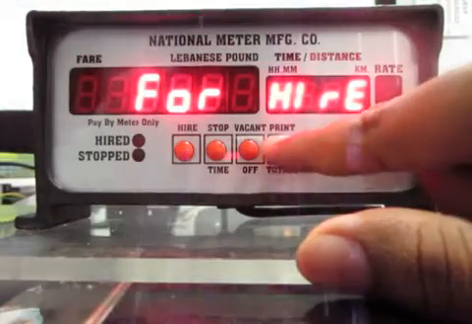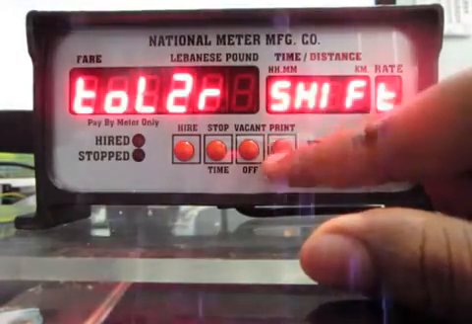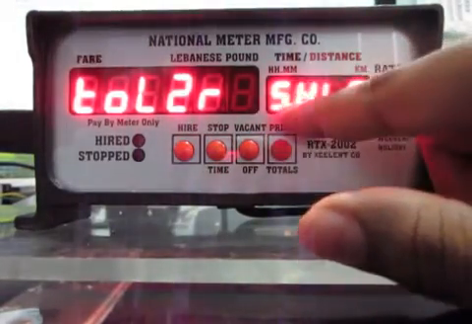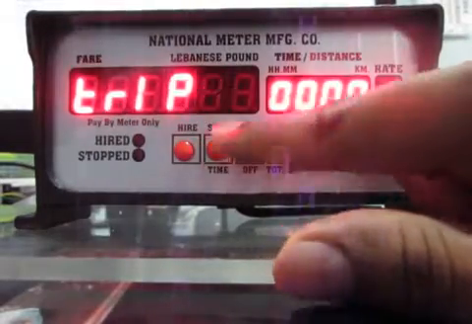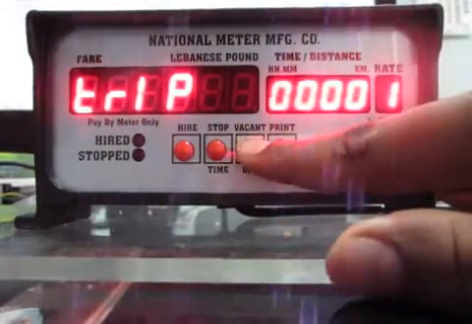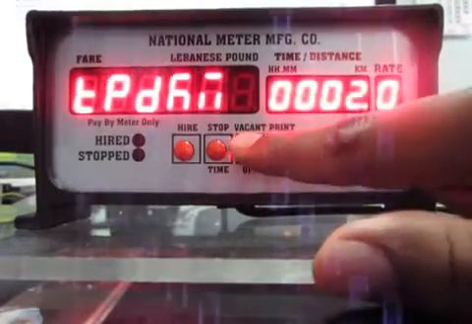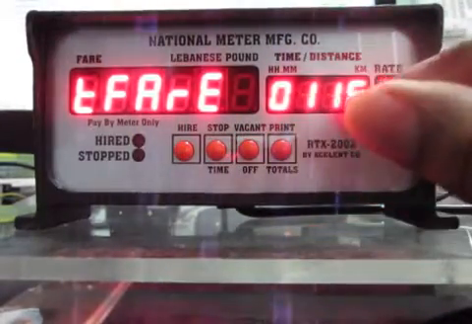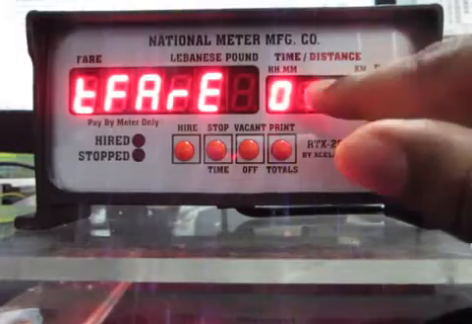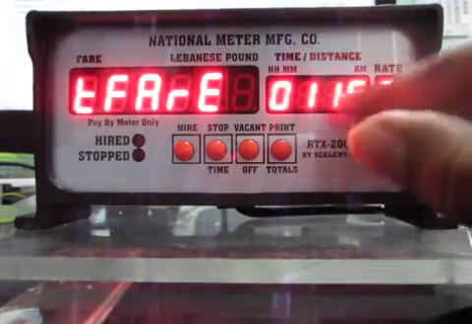After pressing the vacant key, if you see the totalizer, then in the shift totalizer only the current trip gets added. Now see: trip 1, 2 kilometers total distance, total paid distance 2 kilometers, total fare 115, which is 11,500 divided by 100.